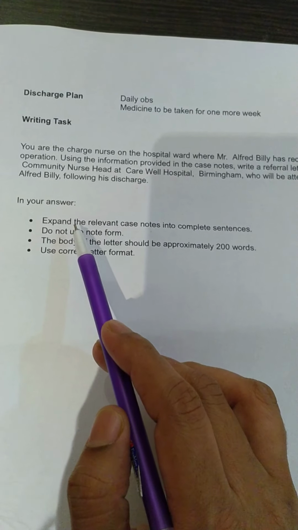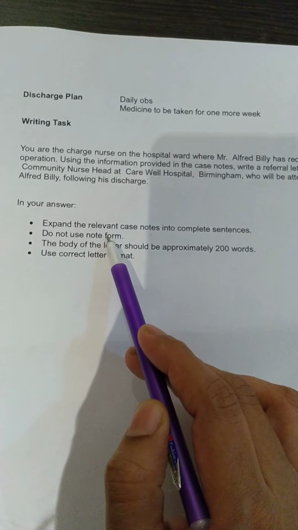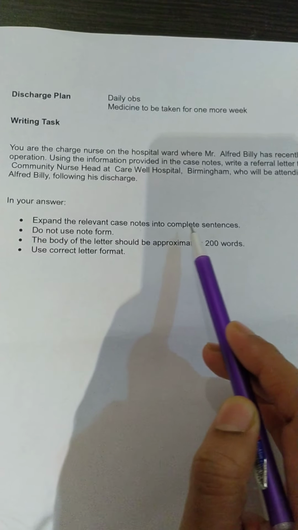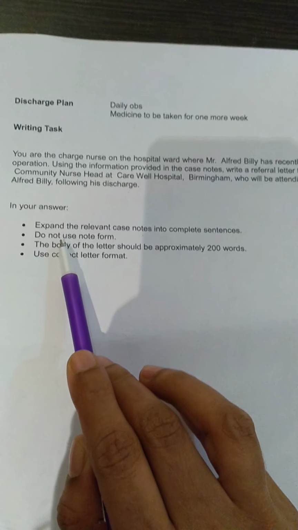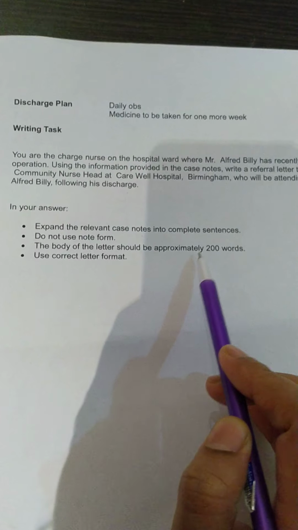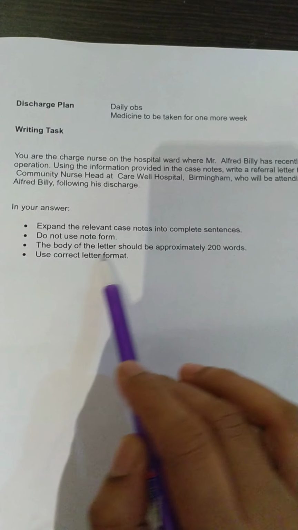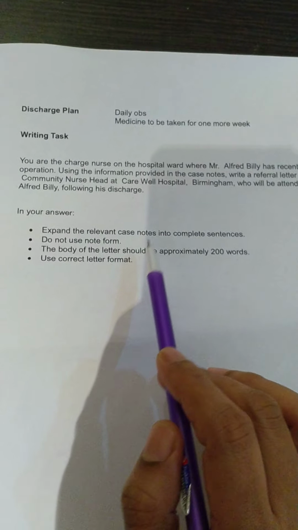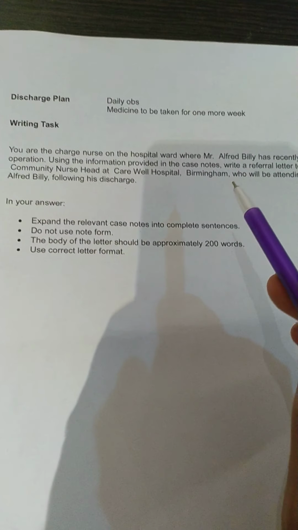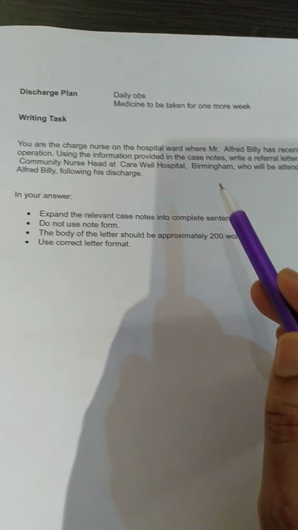So what they are mentioning, what all things we have to include in our answer. Expand the relevant case notes into complete sentences. Do not use note form. The body of the letter should be approximately 200 words. Use correct letter format. Don't copy paste the words from the case notes. We can use even synonyms from this one.